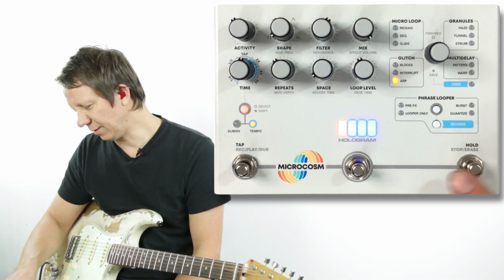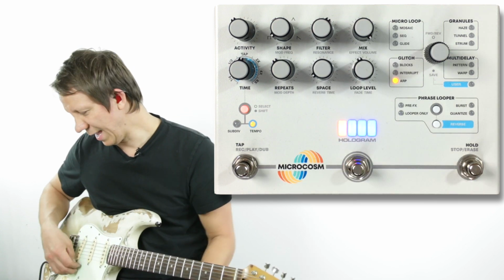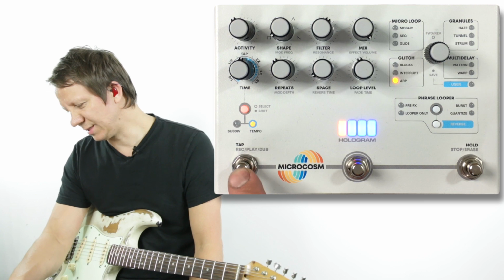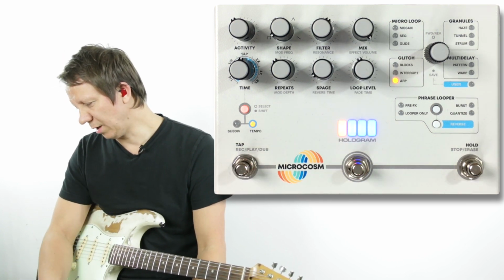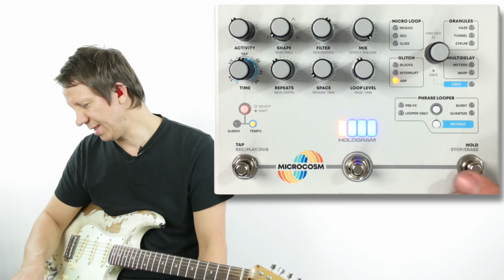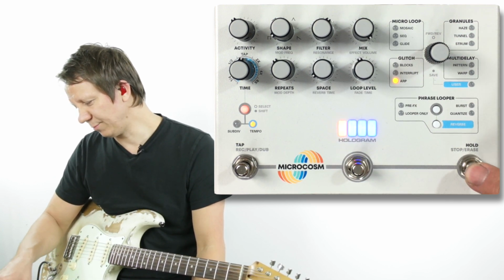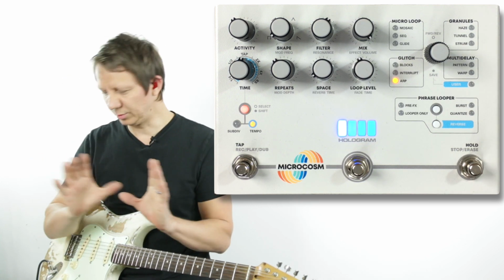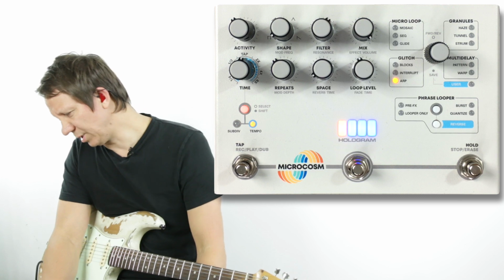So the foot switches here are soft switches, on and off here, and this is the tap. We can tap in our speed of whatever's happening, and then this we can hold a phrase. When we click it, it'll actually hold a few seconds of whatever's going on currently. So that is really cool as well.